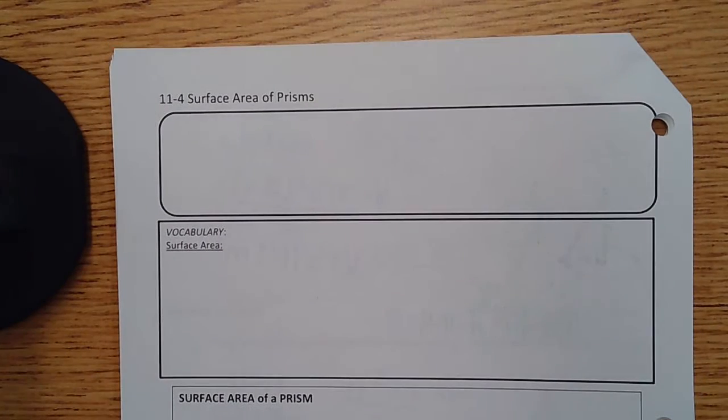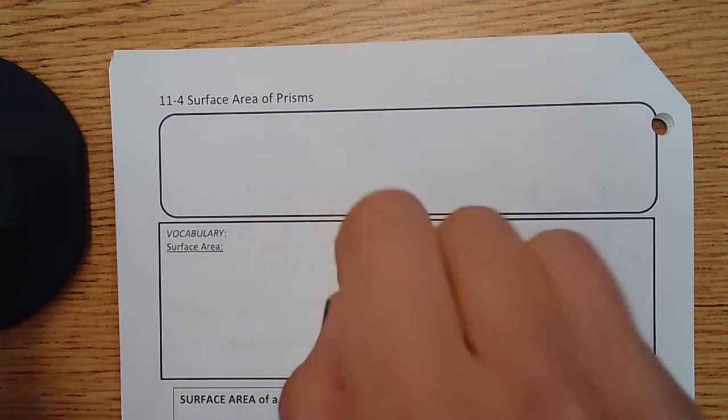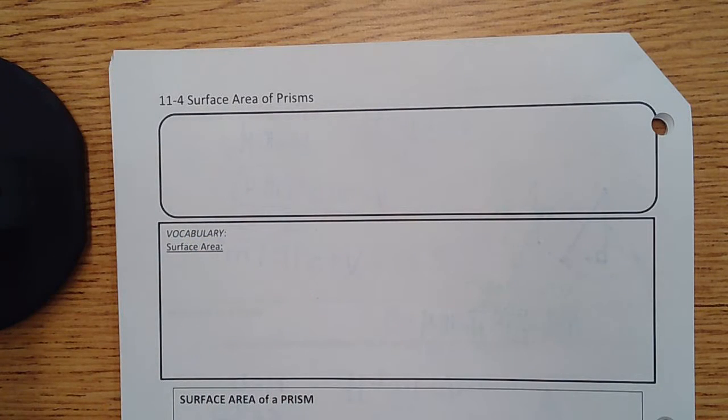All right, today we're going to move on to surface area. Surface area has to do with three-dimensional figures, but it's not cubed. We're not necessarily talking about all three of the dimensions. We're talking about the area of all the individual sides added together. That is one way to calculate the surface area of anything: find the area of each face and then add them together. But we have a formula that's going to make that a little bit easier.